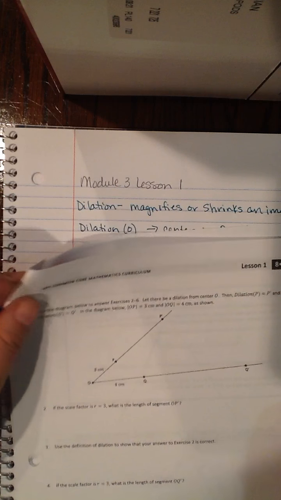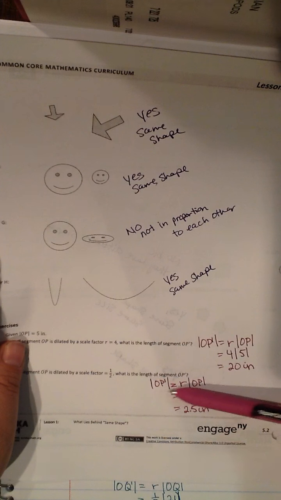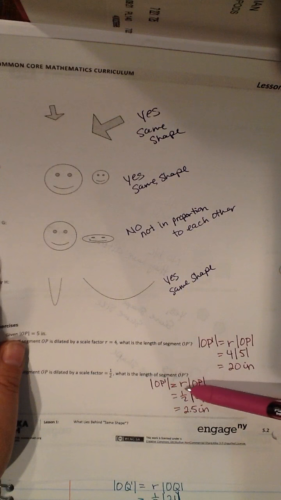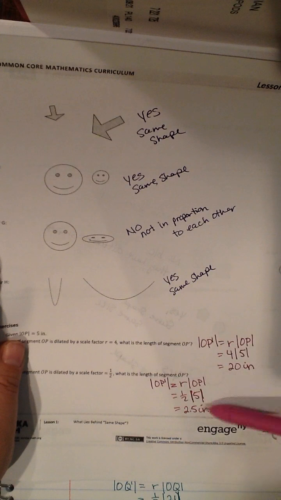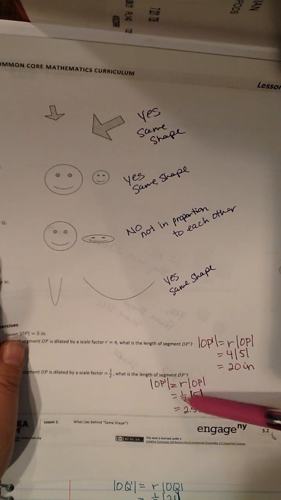Okay, so what we have been doing down here is using the definition of a dilation, where we just use the whole time that we know the scale factor times the original length is our new length. That's the definition of a dilation, and we're going to stick with that as we work through this.